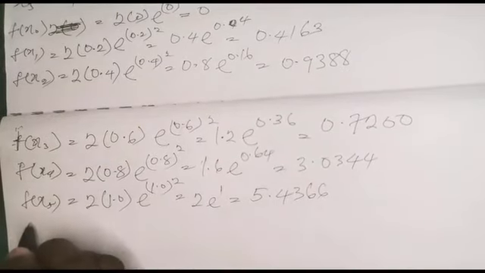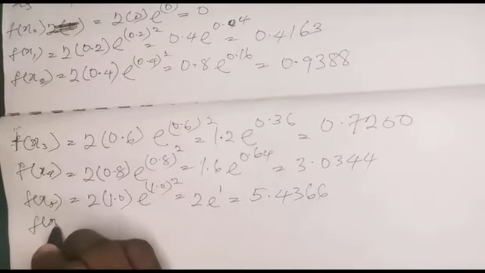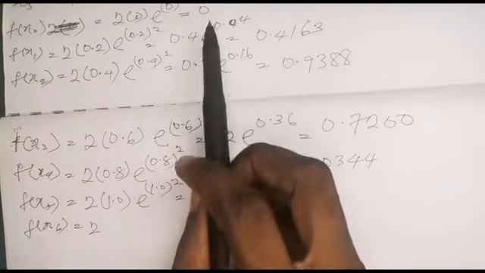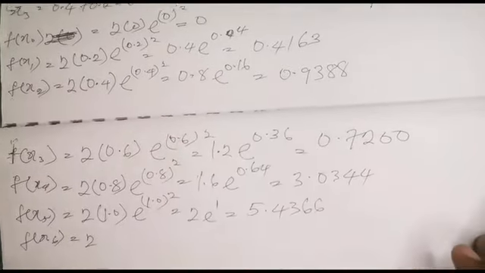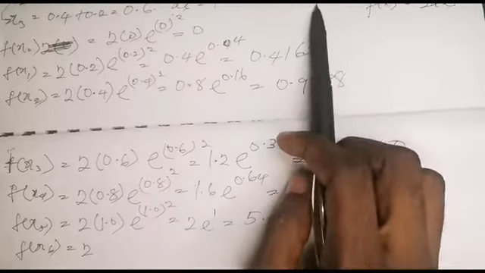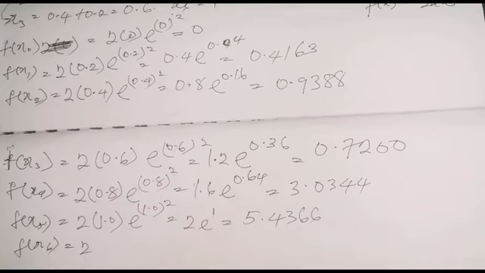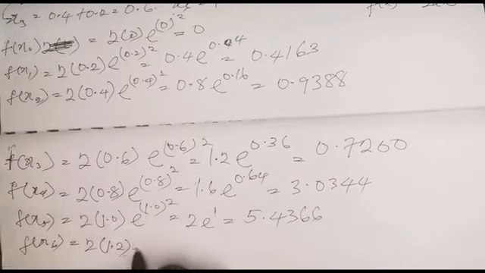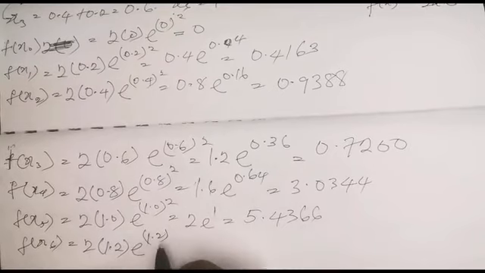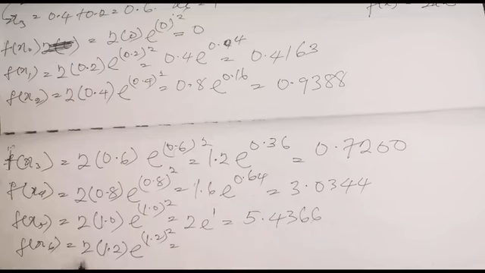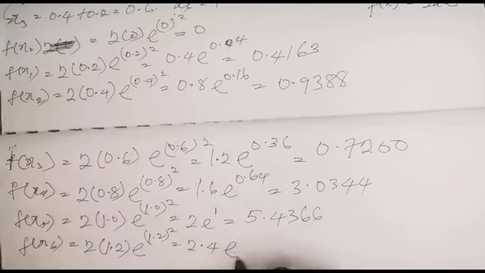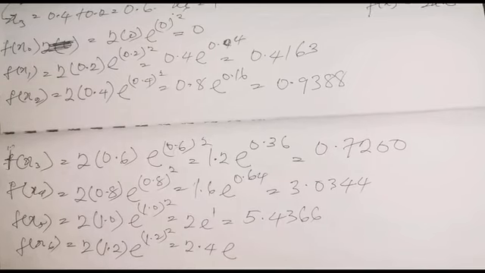Okay. So finally we find f of x6, and that's going to be 2 times x6, and we obtained x6 earlier. X6 was obtained as 1.2, so we find f of 1.2. So that is 2 times 1.2 exponential 1.2 all squared. So this is equal to 2 times 1.2 gives us approximately 2.4, multiply exponential 1.2 squared.